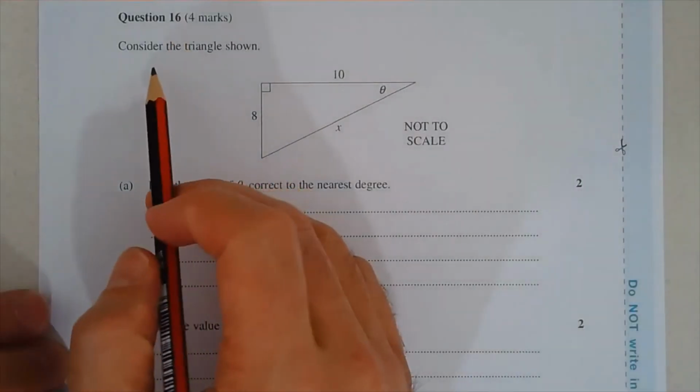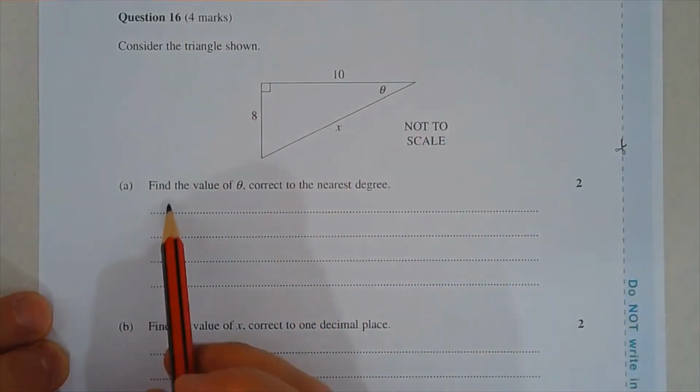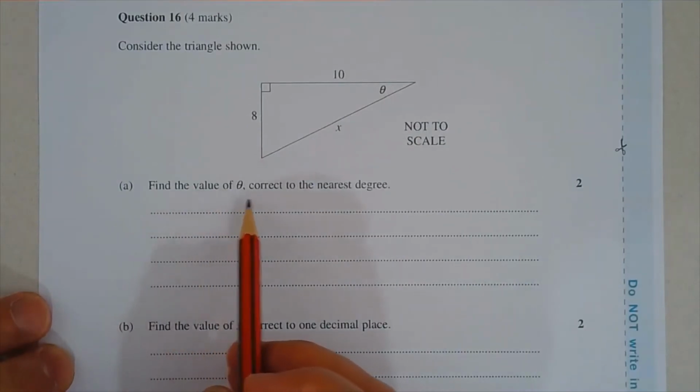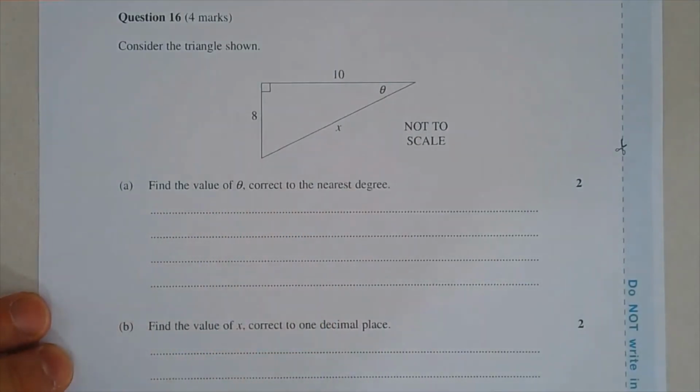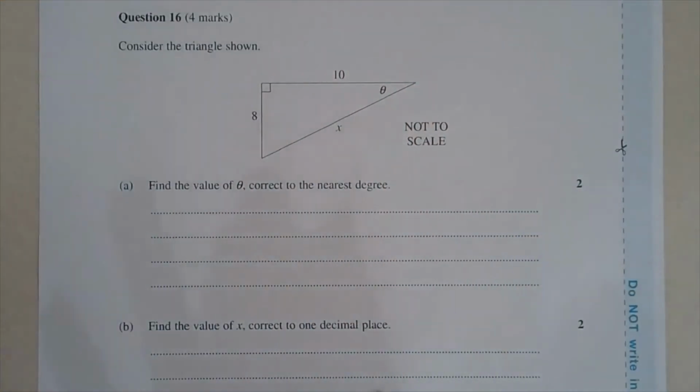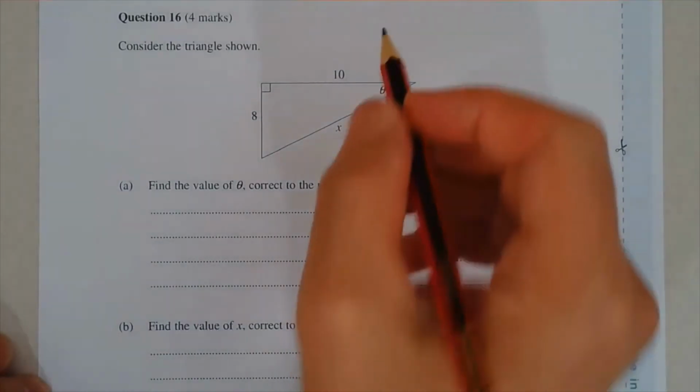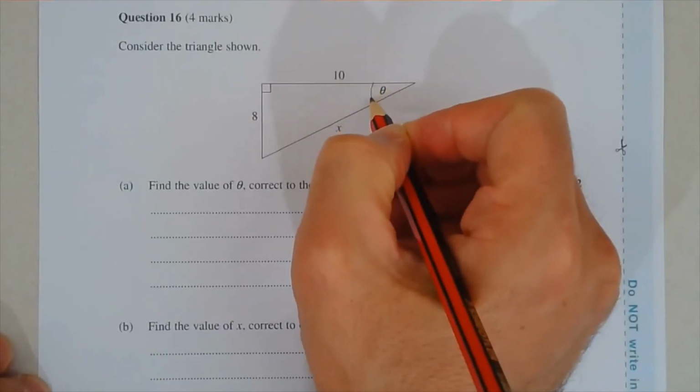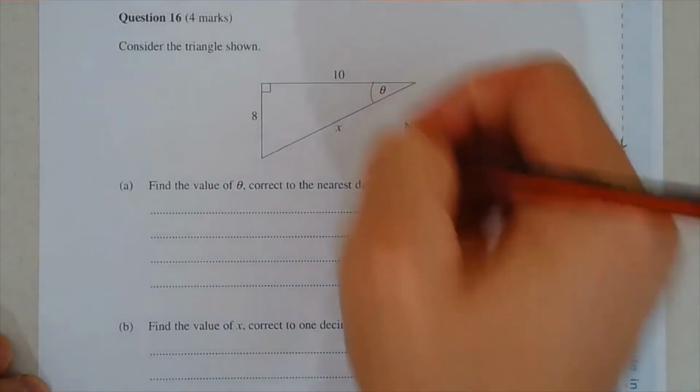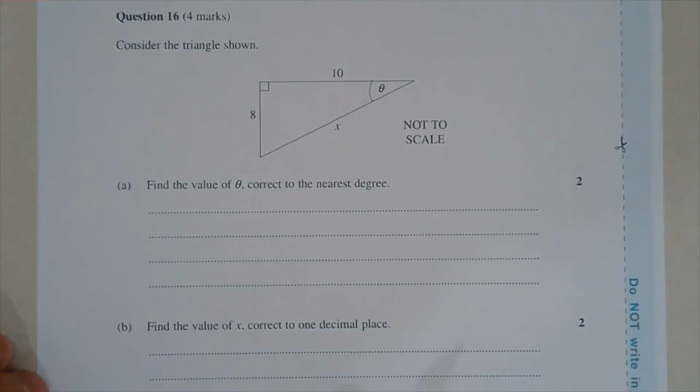Question 16. Consider the triangle shown. Find the value of theta correct to the nearest degree. First of all, let's classify the type of triangle. It's a right-angled triangle. We're not going to need the sine rule or the cosine rule. Just regular right-angled trigonometry, Sohcahtoa. I'm going to mark in theta first, drawing the arc in just to make it apparent where it is.